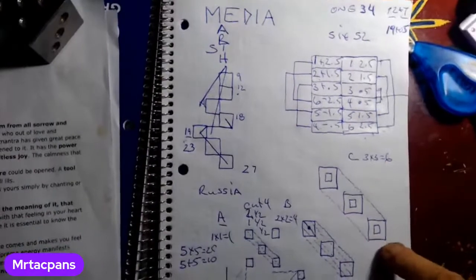So let's take this to the next page. We're going to connect again. And do not forget, this is only a single dimension. 1, 2, 3, 4, 5, 6.